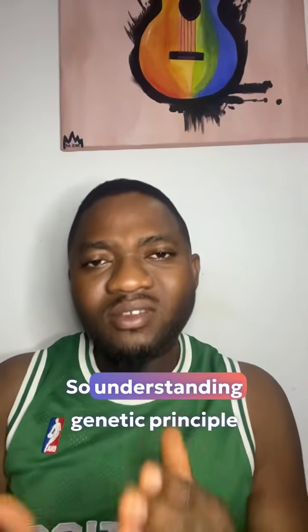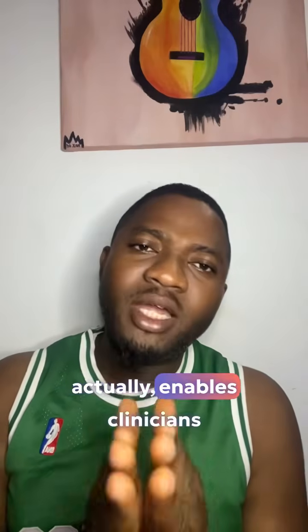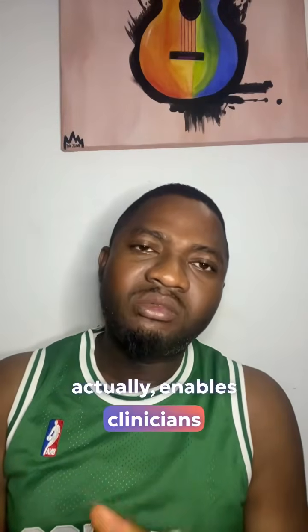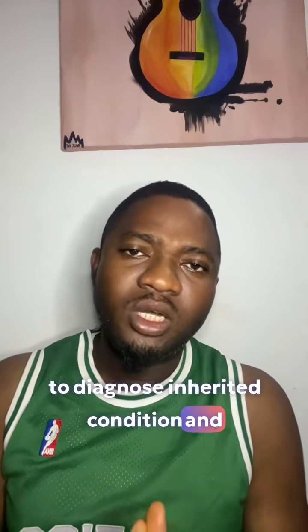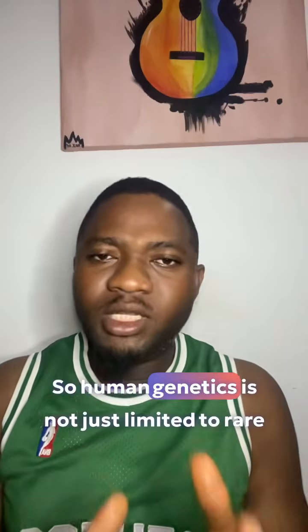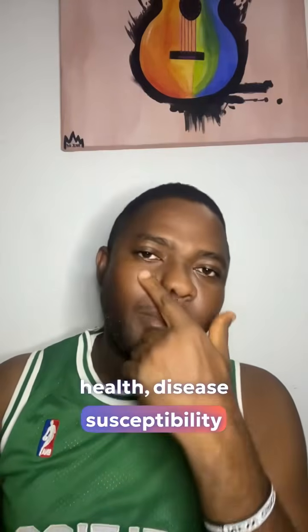Understanding genetic principles enables clinicians to diagnose inherited conditions, assess disease risk, counsel families, and practice precision medicine. Human genetics is not just limited to rare inherited disorders. It is something you need to understand. It is the biological foundation upon which health, disease susceptibility, and therapeutic response are built.